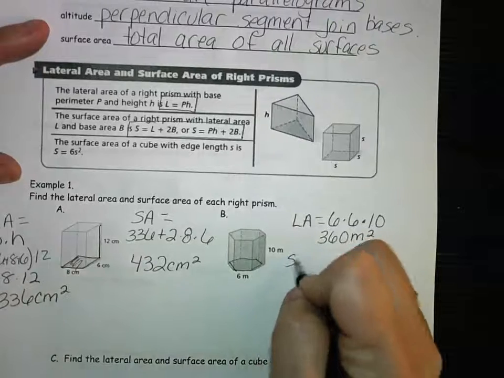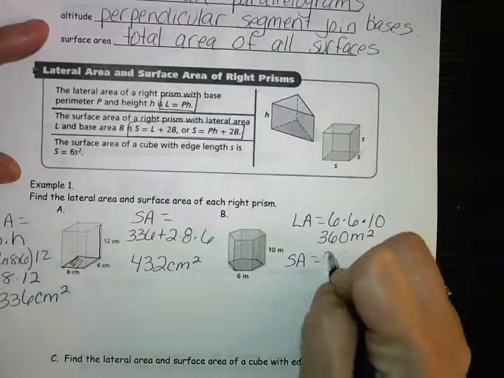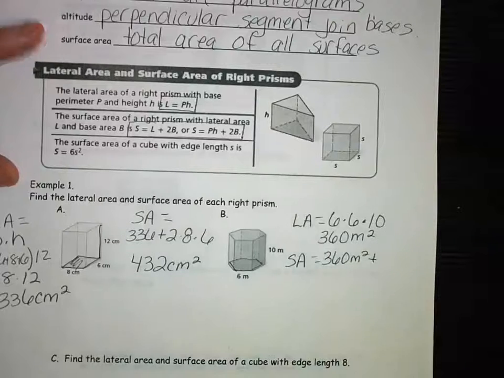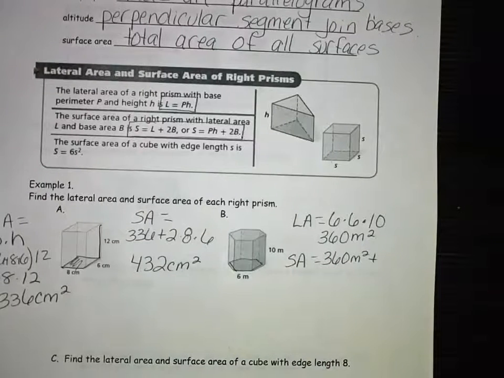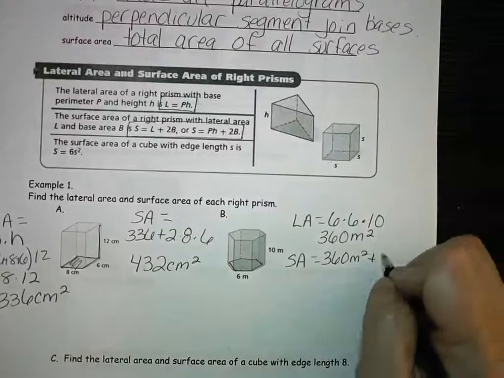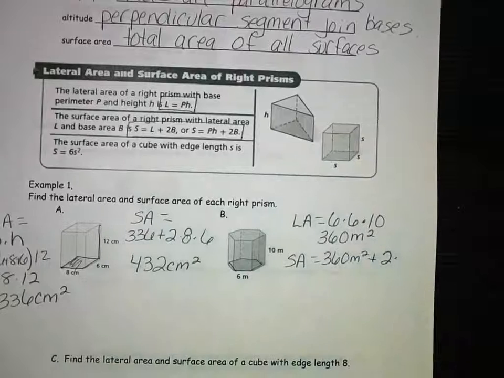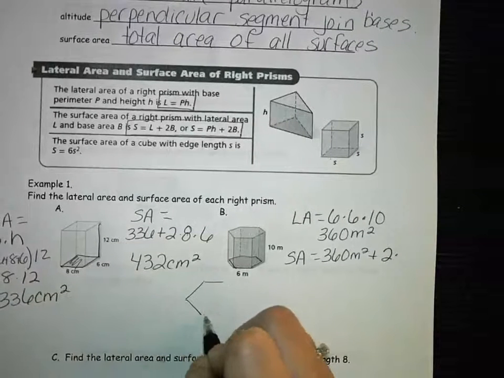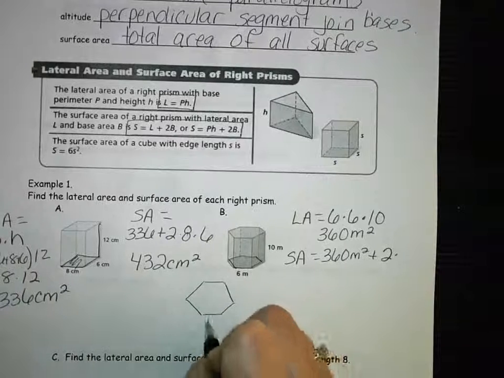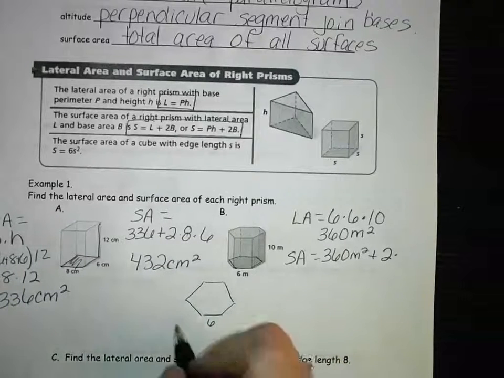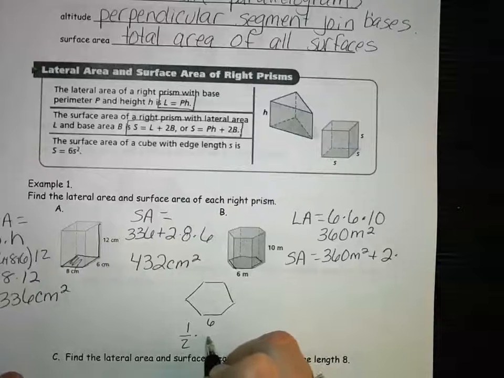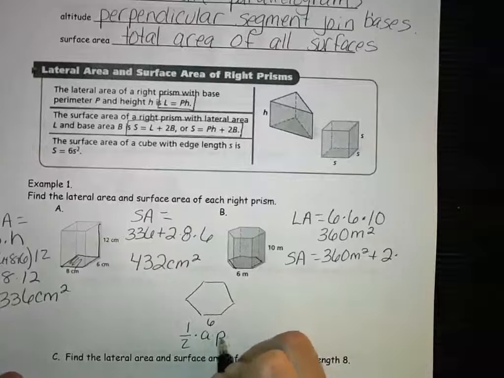For our total surface area, we take that lateral area and then we add the bases. Now in this case, there's 2 bases, and our base is a hexagon. So to find the area of that, we need to do 1/2 the apothem times the perimeter.